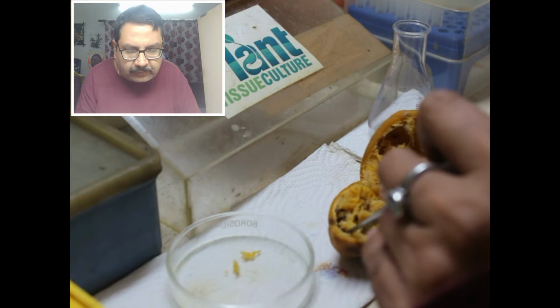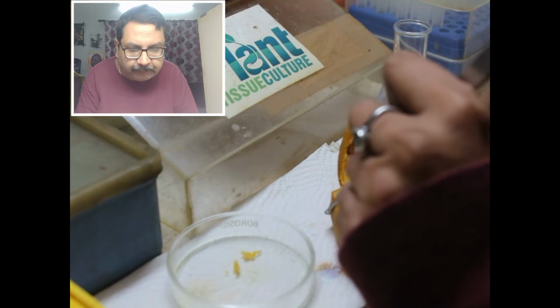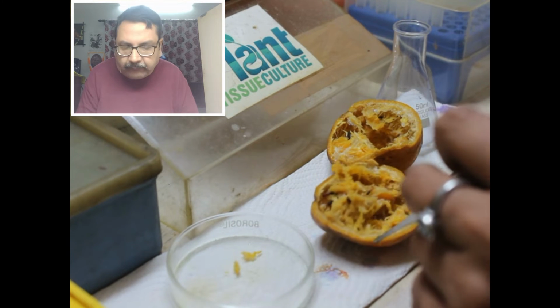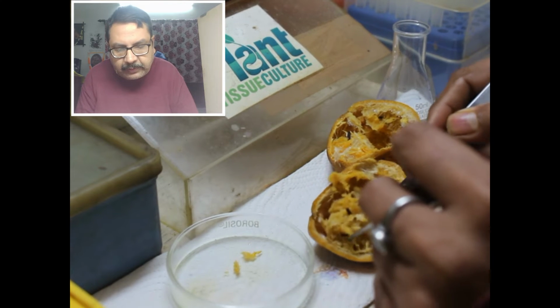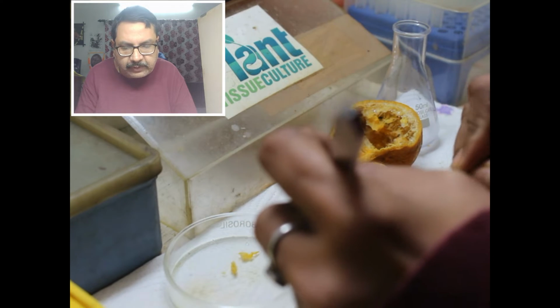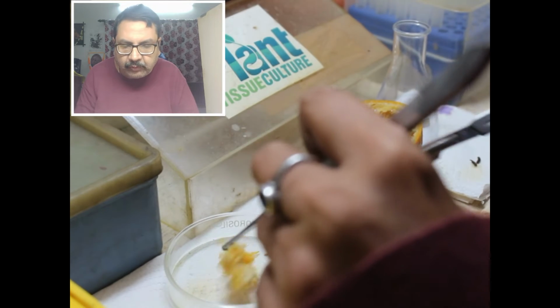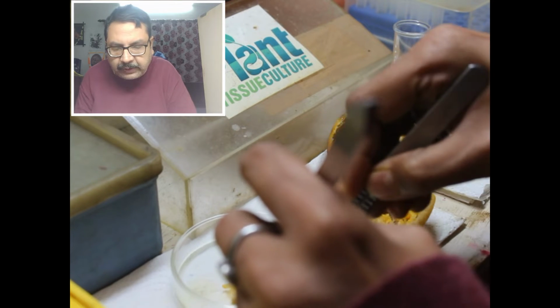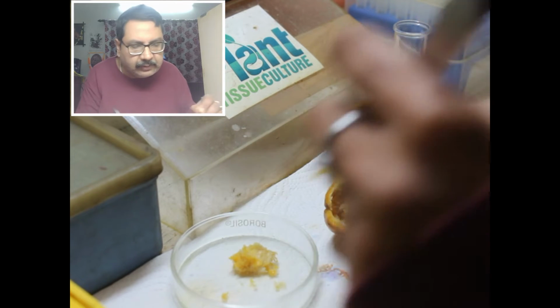The fungus has formed in the skin, as you can see. The total consistency of the orange has changed.